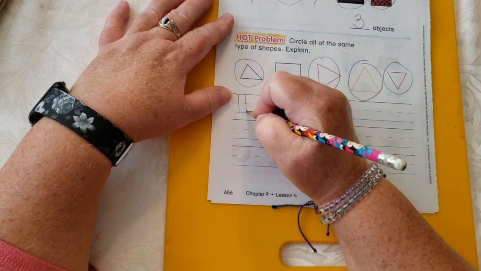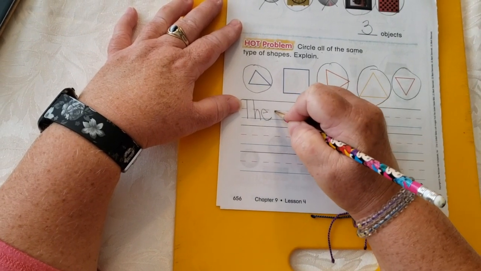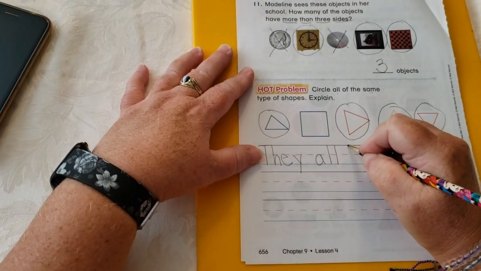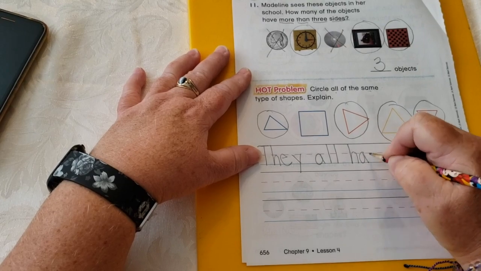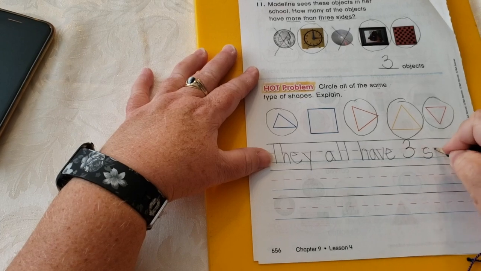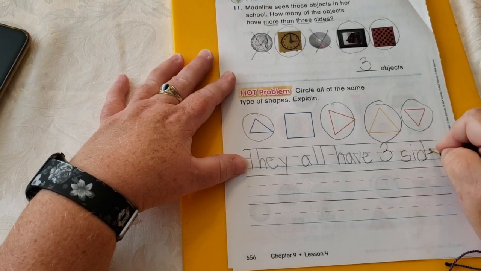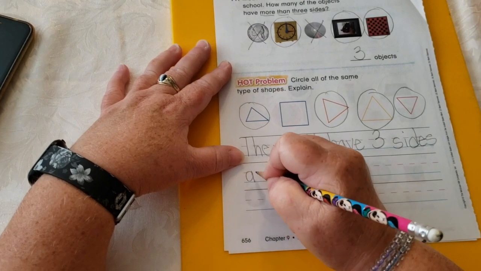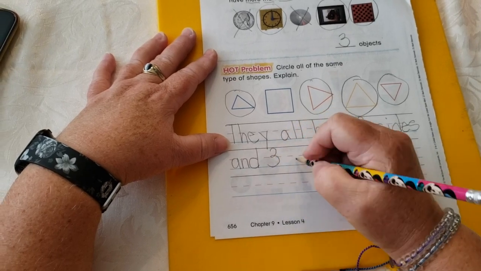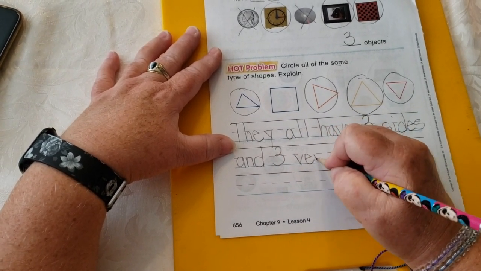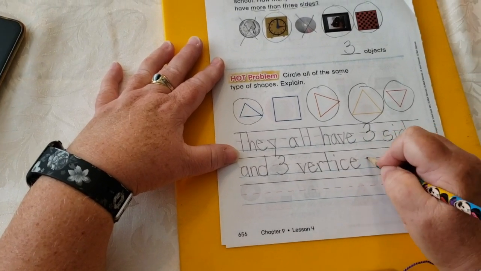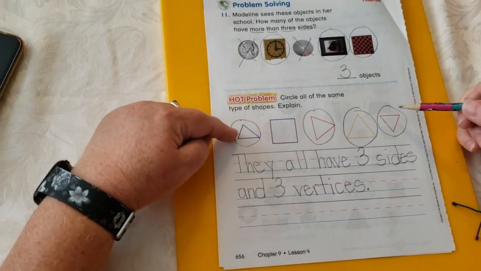They all have 3 sides and 3 vertices. That's why they're the same.